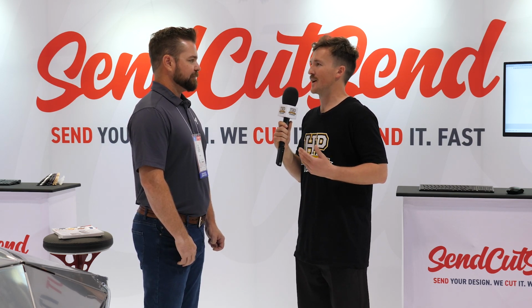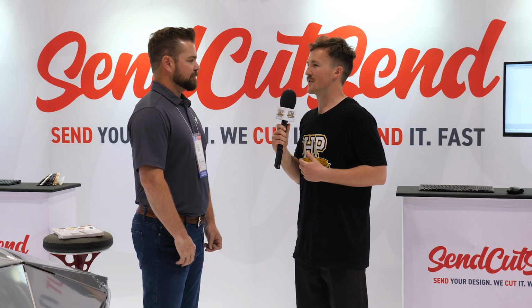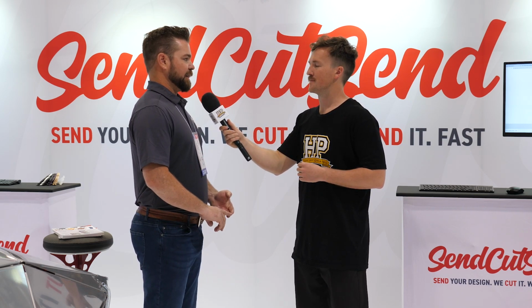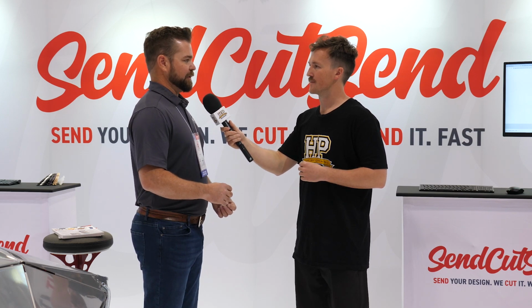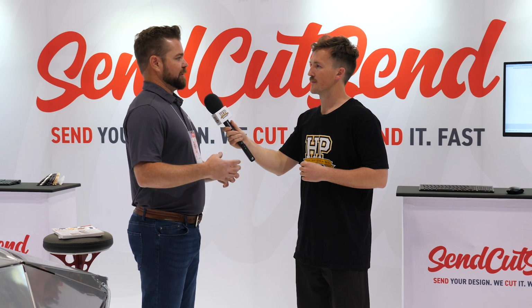In terms of the DFM, could you give us maybe the top few issues that you see commonly, people's oversights with their designs? Yes, small geometry, like I said, so tiny features in thick materials. The thicker the material, the larger the geometry needs to be.